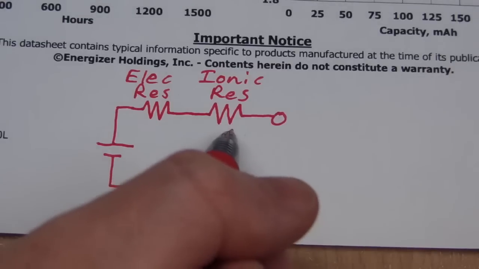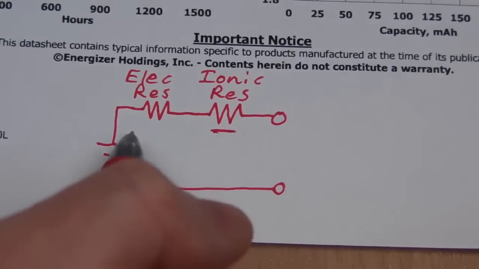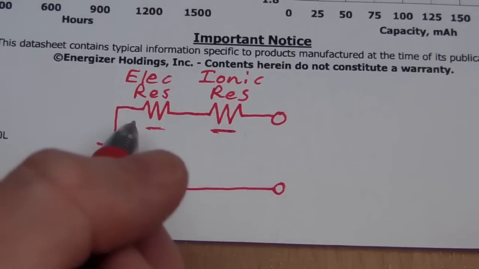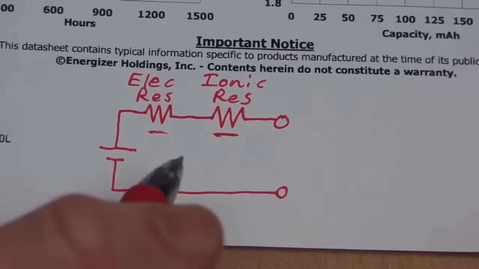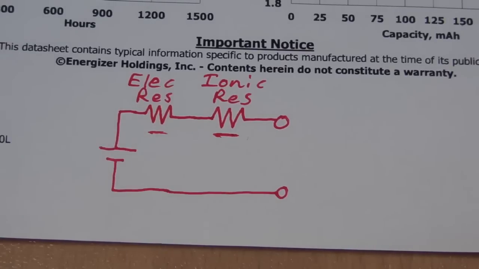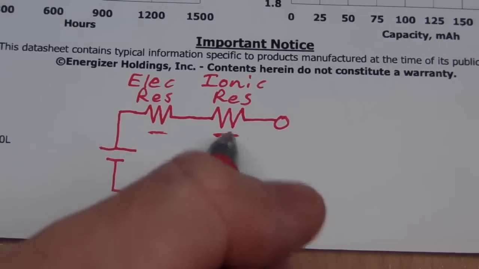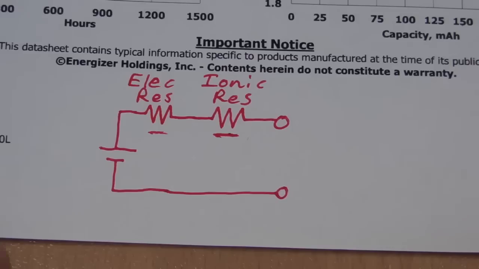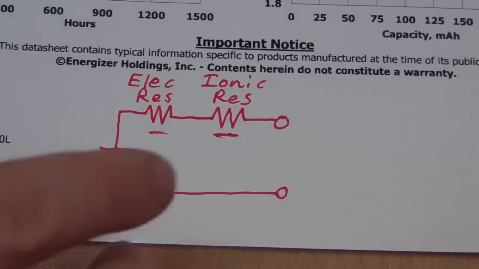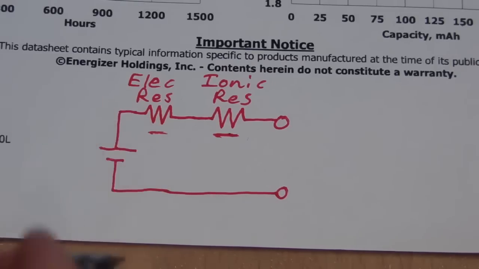And this one acts much slower than the electrical resistance. The electrical resistance will always be there, bang, straight on, but the ionic resistance has a bit of lag, so it will only show up under pulse conditions.